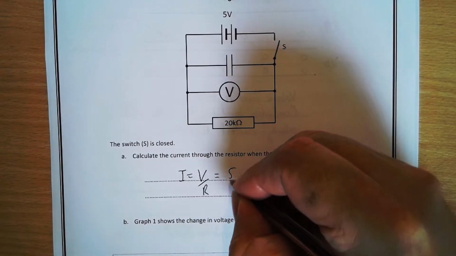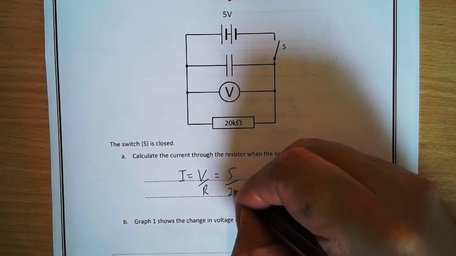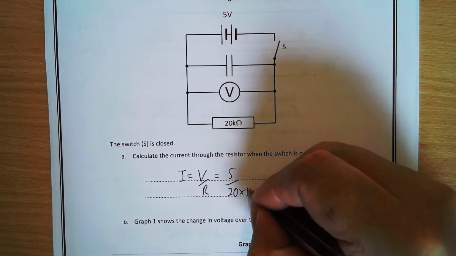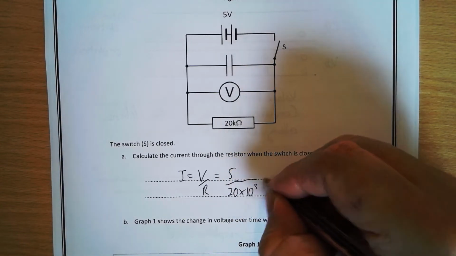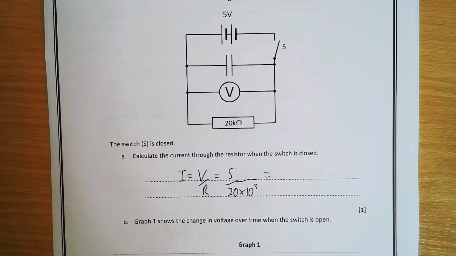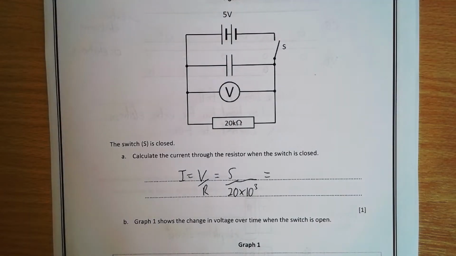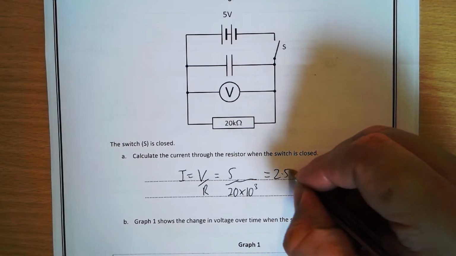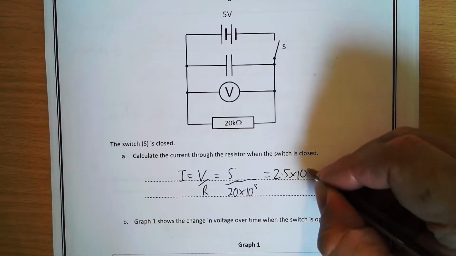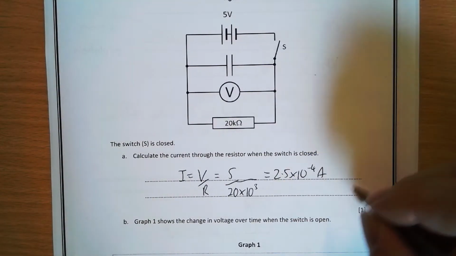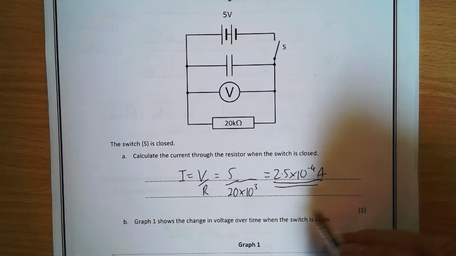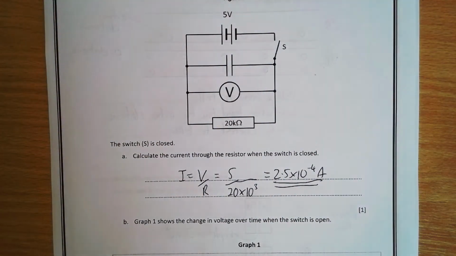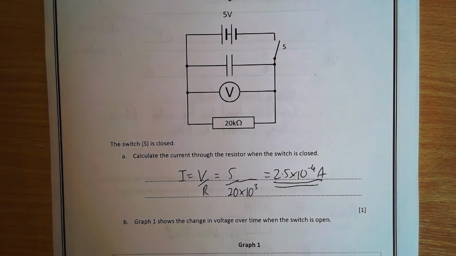So the voltage is 5, the resistance is 20 kilo ohms, so it's 20 times 10 to the power of 3. And then we just calculate it very quickly. It's 2.5 times 10 to the power of minus 4 amps. Okay, no space for writing the answer, so we double underline the answer to make sure that we can show the examiner where it is.